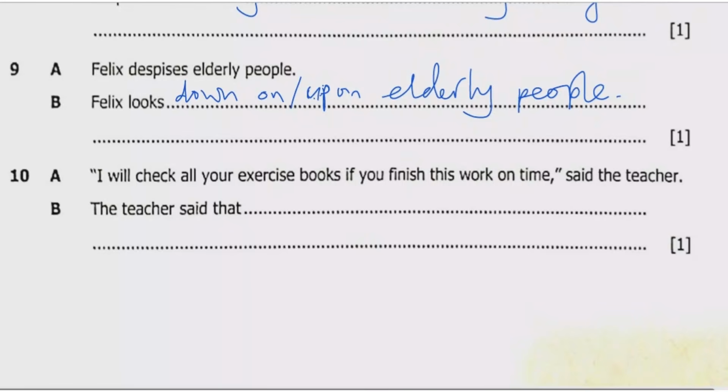How do you go about this one? The instruction for writing is the teacher said that. So what did the teacher say? You want to write what the teacher said. So you write it like this: The teacher said that he would check all our exercise book if we finished the work on time.